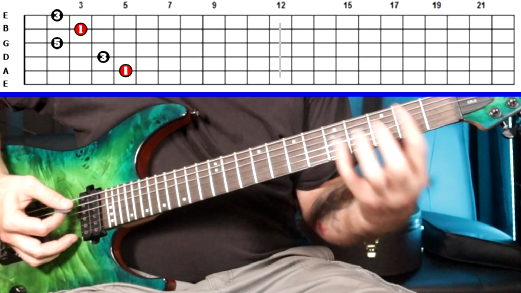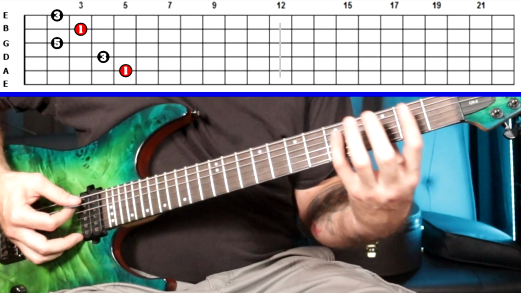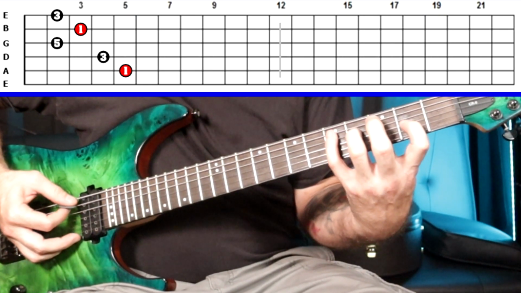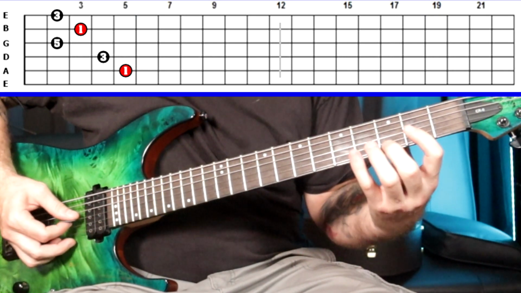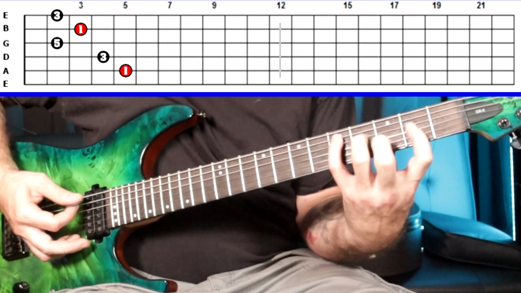So I don't need to play this chord in its entirety. I can just play the 1, 3, and the 5, and that'll still count as a major chord. So here's a D major chord right here. Or here's a D major chord here. It's all coming from this shape.